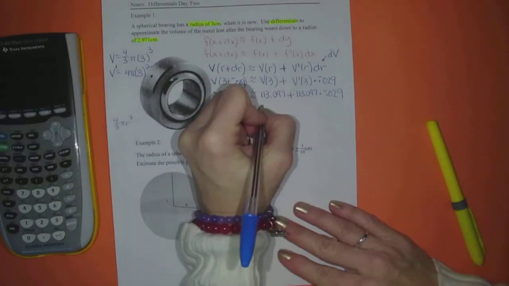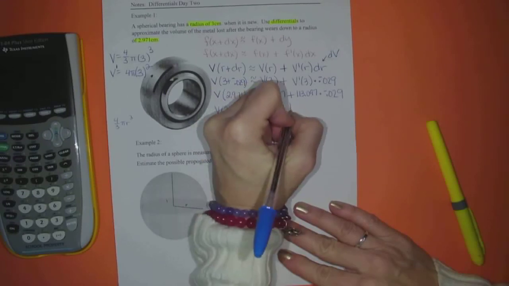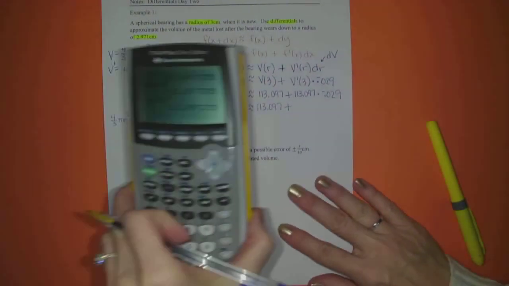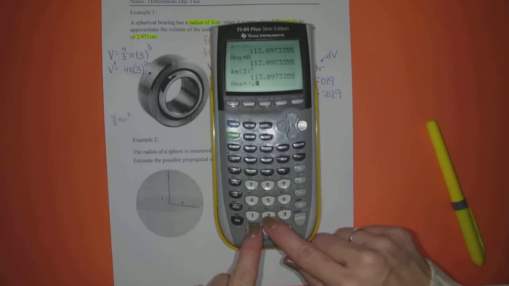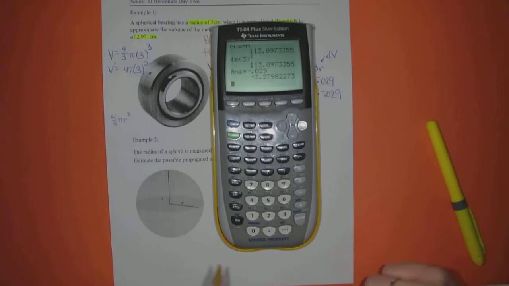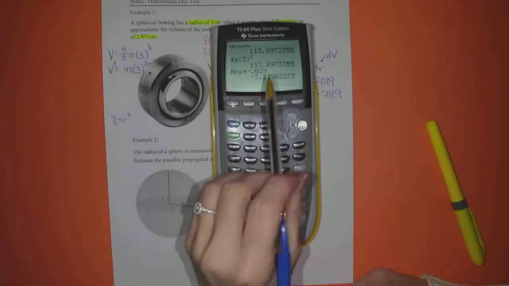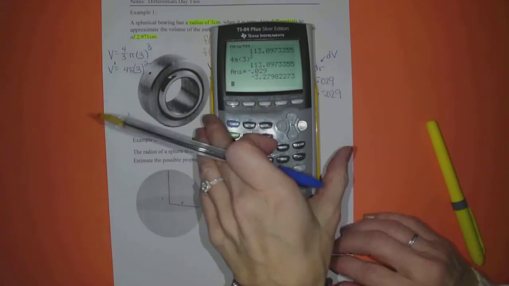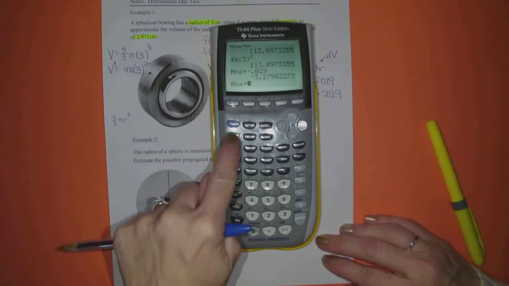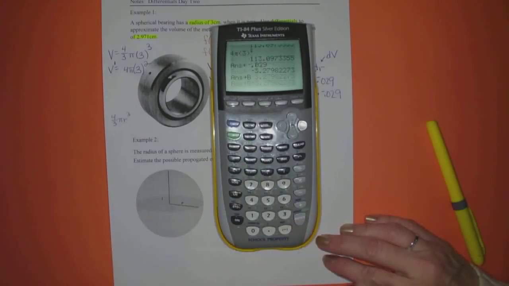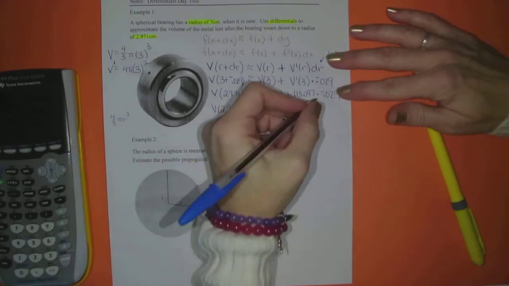I'm going to bring down my 113.097, and now I'm going to multiply these two. So if I take 113.097 unrounded times negative 0.029, I get negative 3.28. I'm going to store that. Where am I going to store that? Store that in B. Negative 3.28.